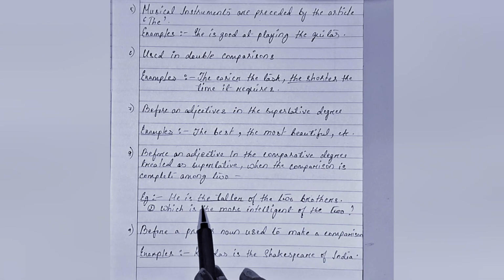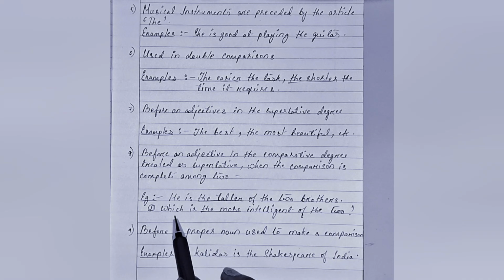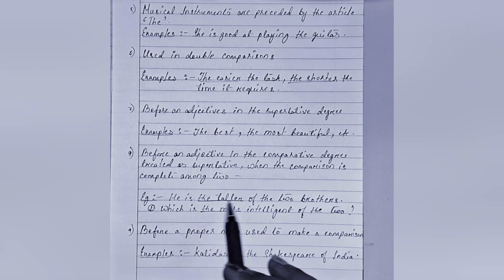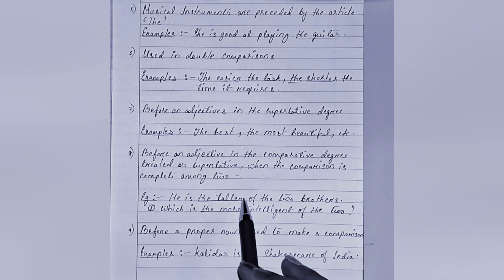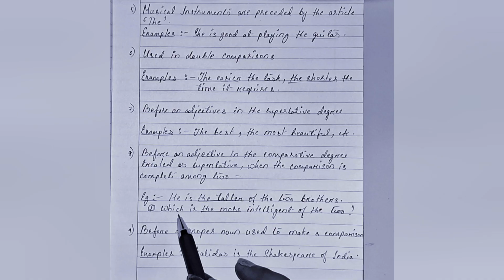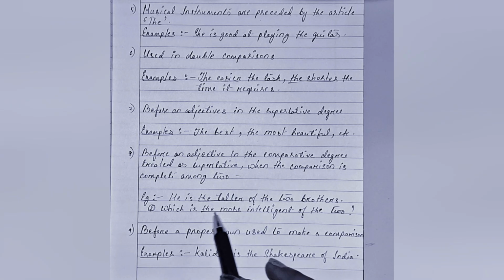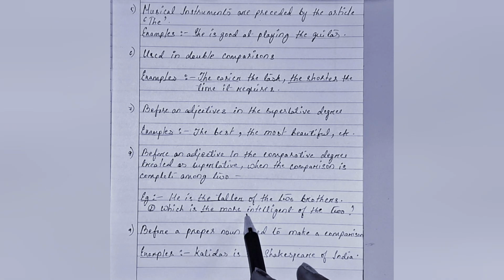Example, he is the taller of the two brothers, which is the more intelligent of the two. So here in the example there is a comparison between two brothers, so we are using the taller. Now here is a comparison between the two, that who is more intelligent, so we are using the more intelligent.